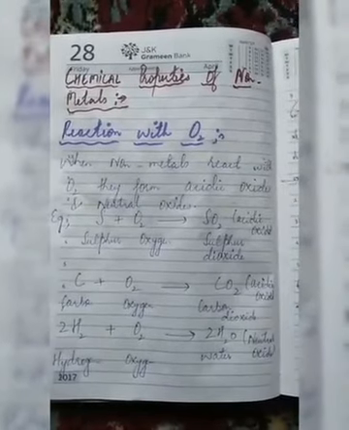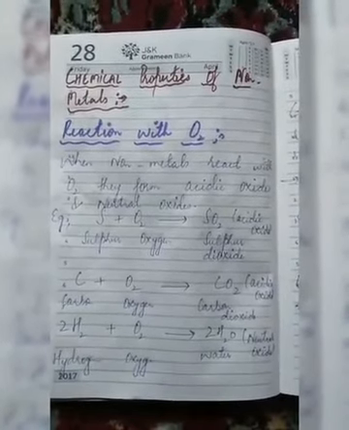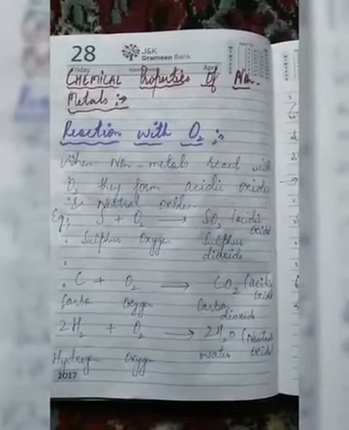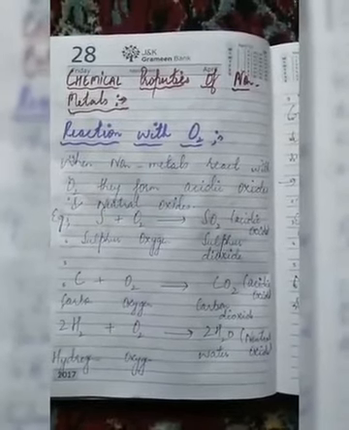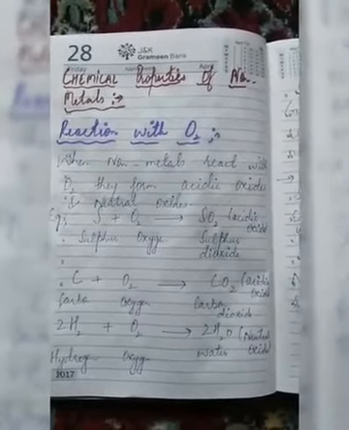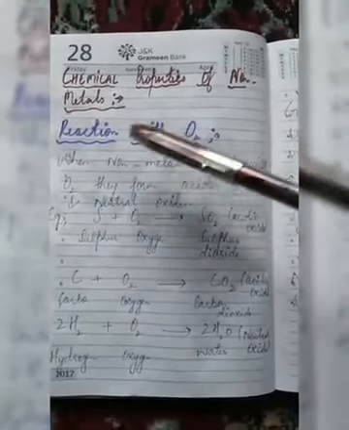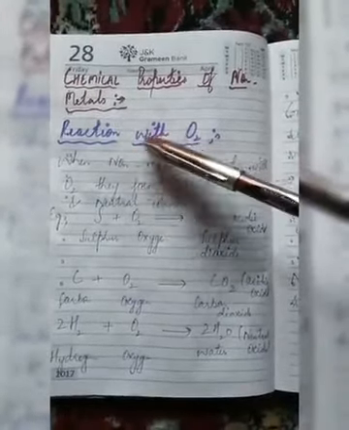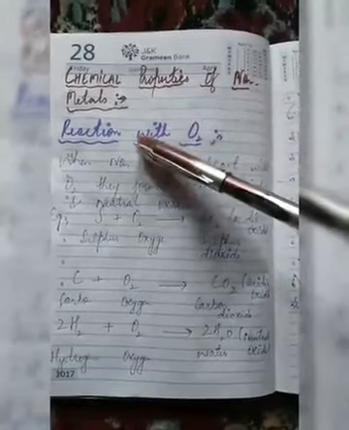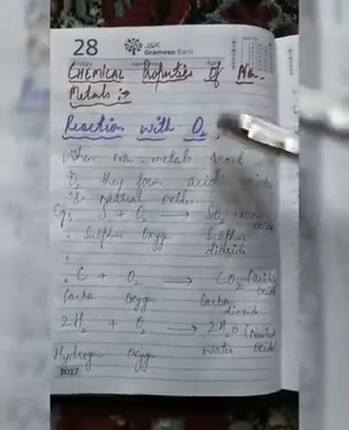Today I will be discussing the topics: the chemical properties of nonmetals, the displacement reaction, and the use of metals and nonmetals. So, our first topic is the chemical properties of nonmetals. Today we will be discussing the reaction of nonmetals with oxygen.